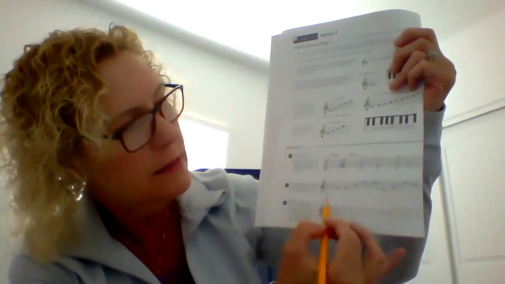Oh, it's a C. This one's on the 2nd line. Which one's on the 2nd line? Oh, 2nd line. G. So I'm writing in my G. Okay. Oh, look. This one's on the 1st space. Compare it. And it is F. All right?